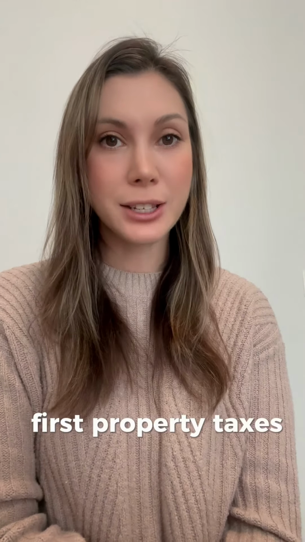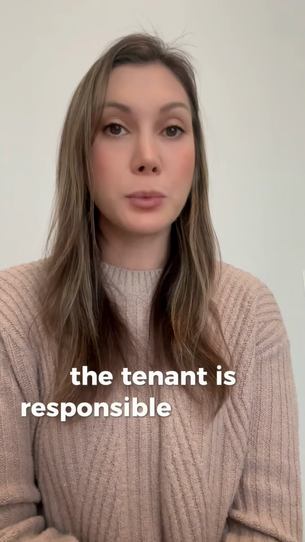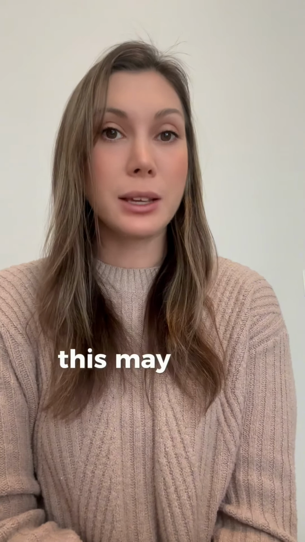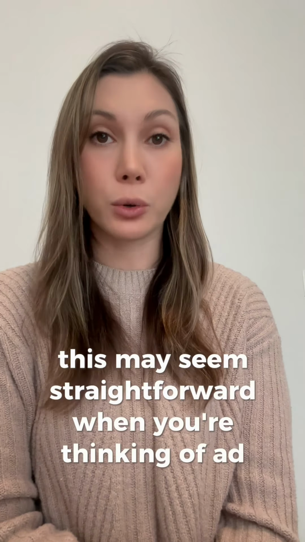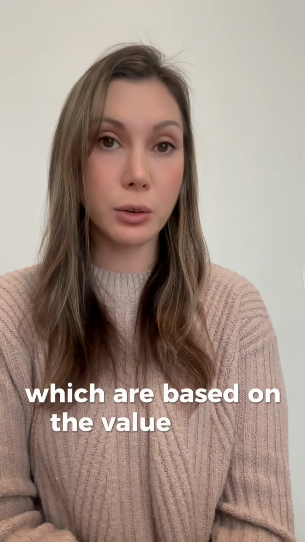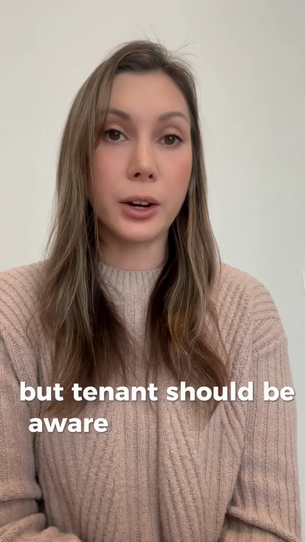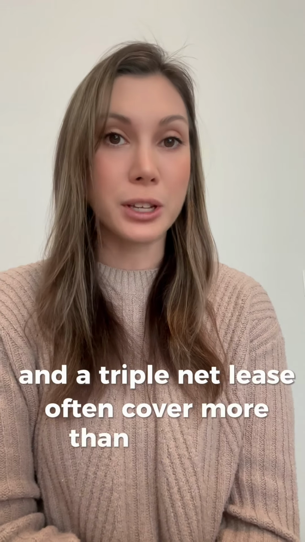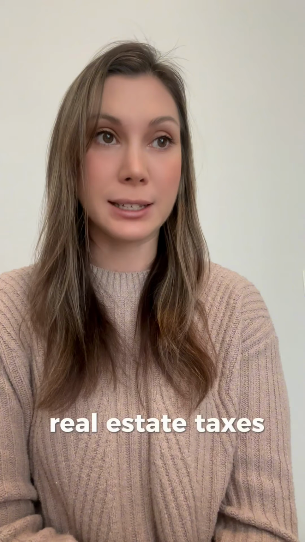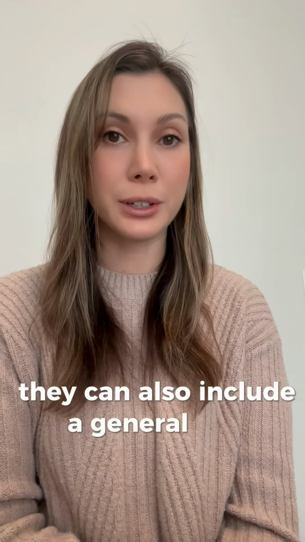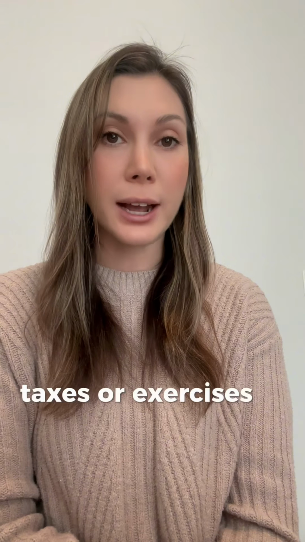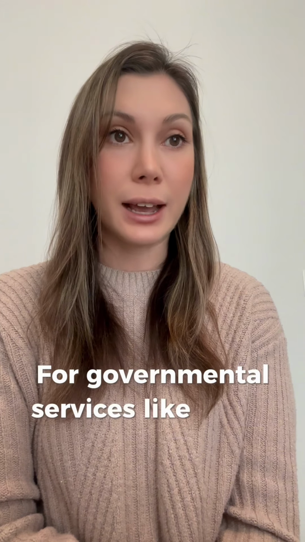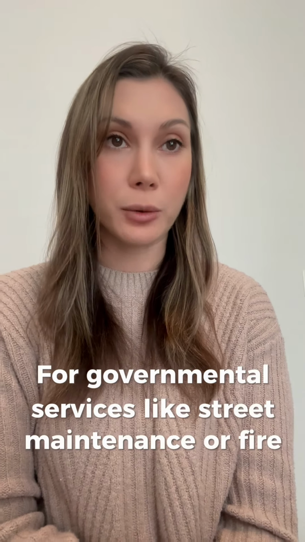First, property taxes. Under a triple net lease, the tenant is responsible for their proportionate share of property taxes on the property. This may seem straightforward when you're thinking of ad valorem taxes, which are based on the value of the property, but tenants should be aware that the term taxes in a triple net lease often cover more than just the ad valorem real estate taxes. They can also include general and special assessments, taxes or excises on rents, and tax charges for governmental services like street maintenance or fire protection.